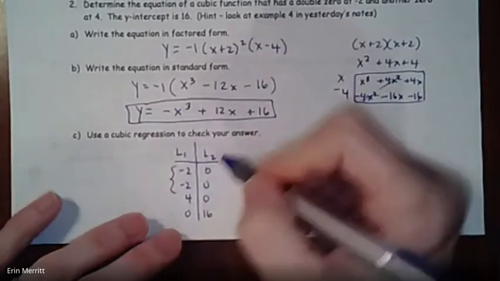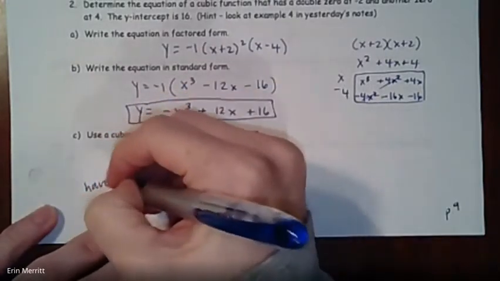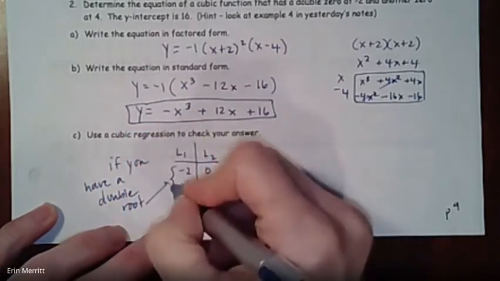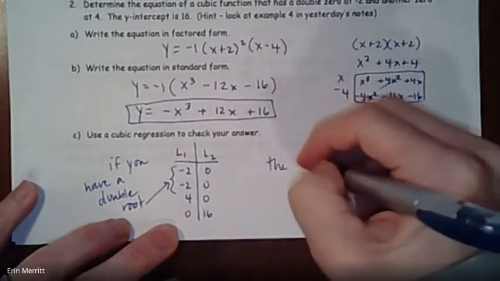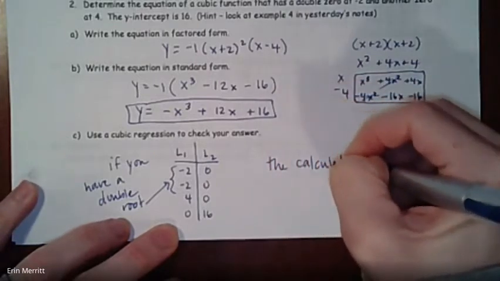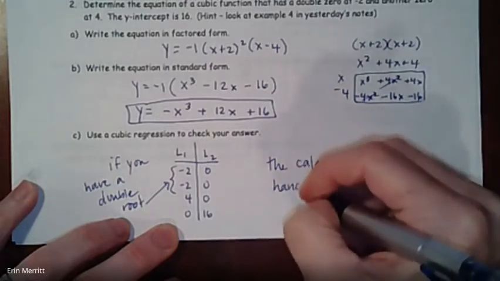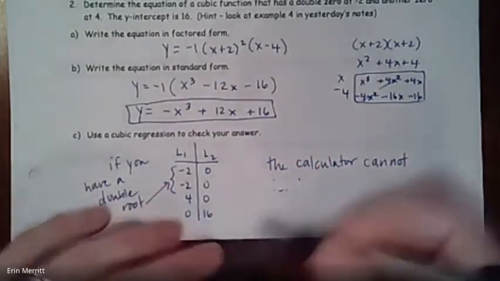When you have a double root, like you have right there, the calculator cannot run the regression.